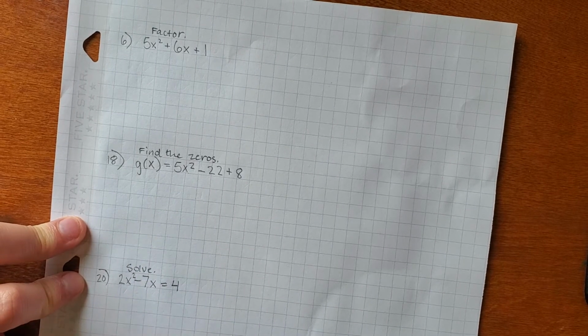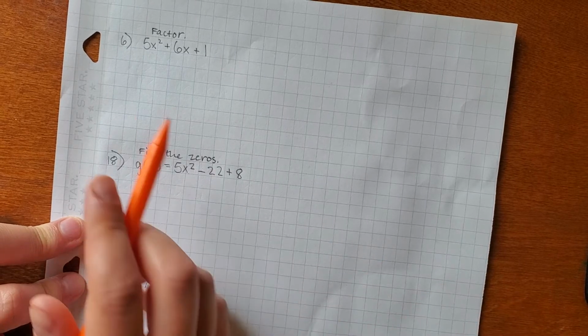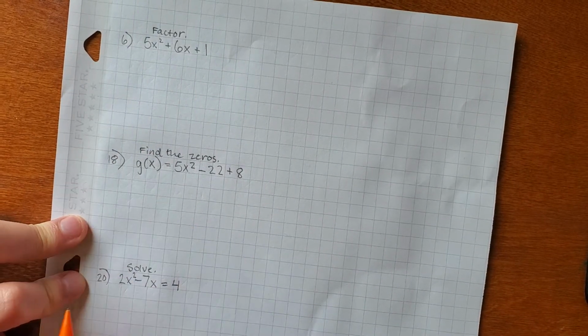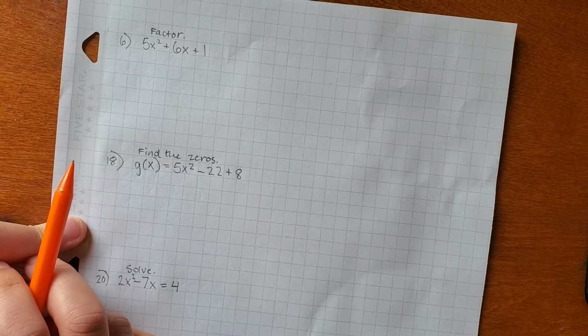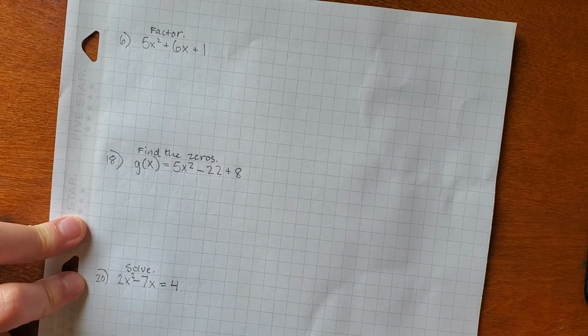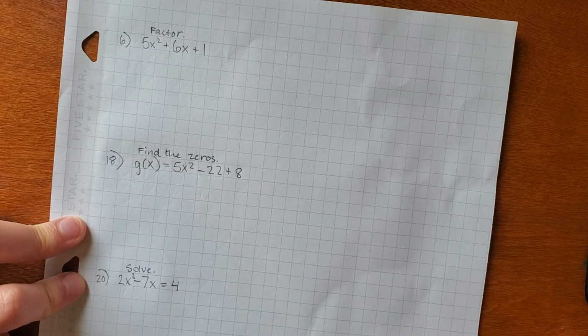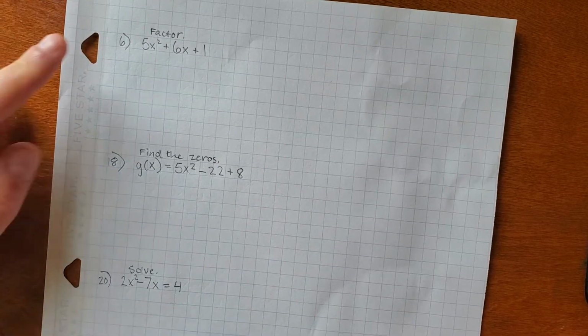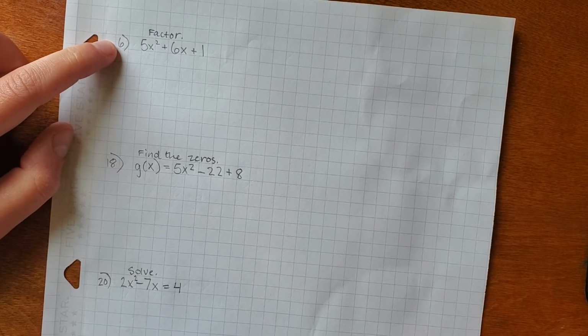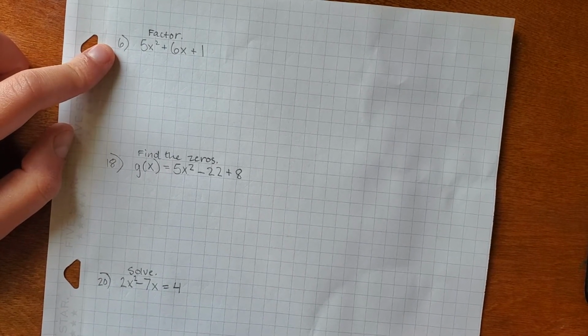So it's kind of adding one extra step. But if you do the grouping method, which I showed in the first problem in the 3.5 video, it is exactly the same. So starting off with number 6, it wants us to factor this quadratic.